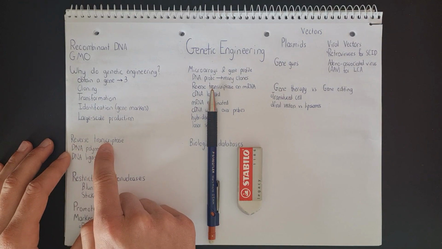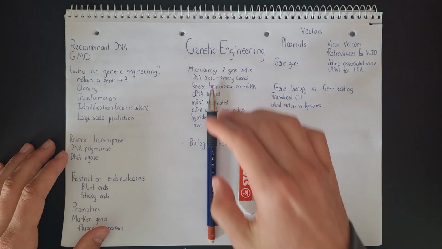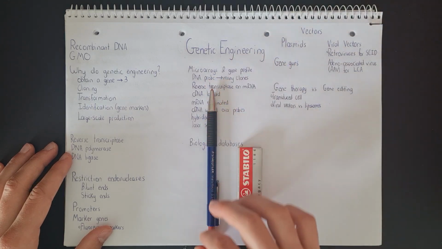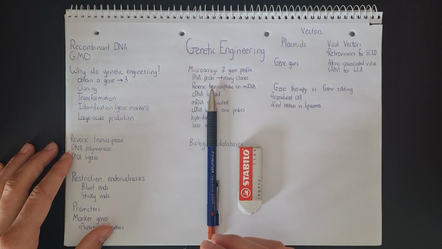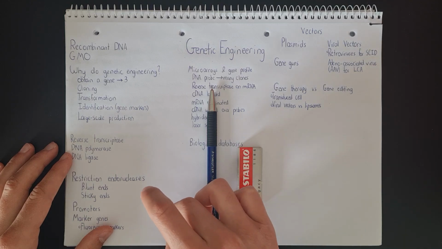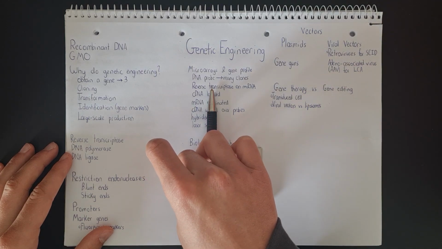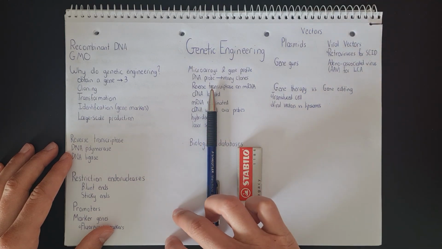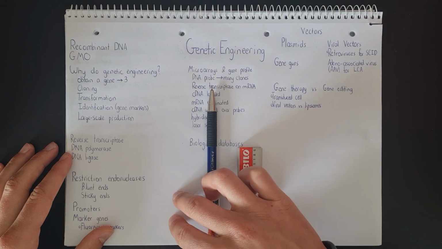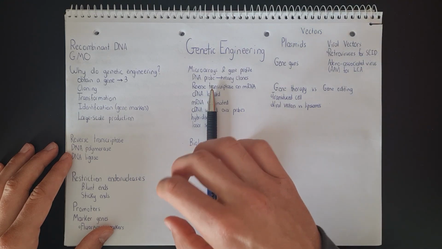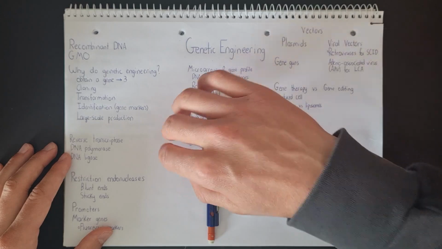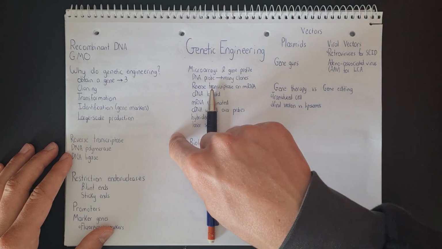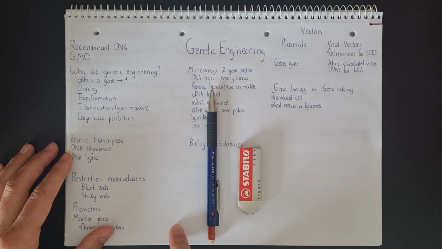Now, DNA polymerase, what it's going to do is to a single strand of DNA, it will add the complementary nucleotides and it will create phosphodiester bonds between adjacent nucleotides, creating a DNA fragment, right? So we're going to have a phosphate sugar backbone that has been formed.